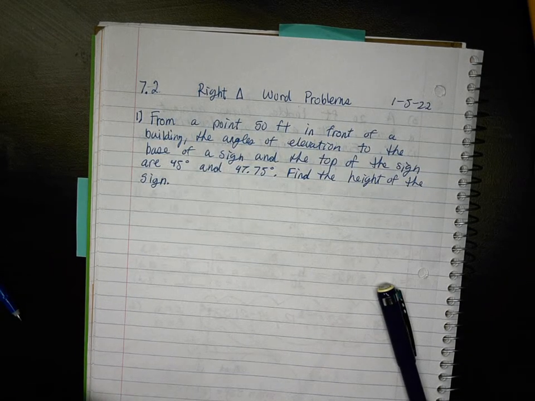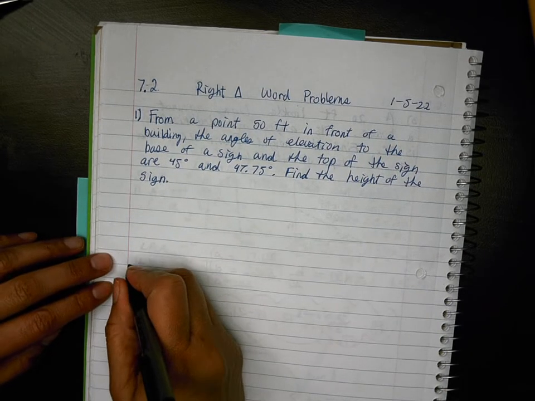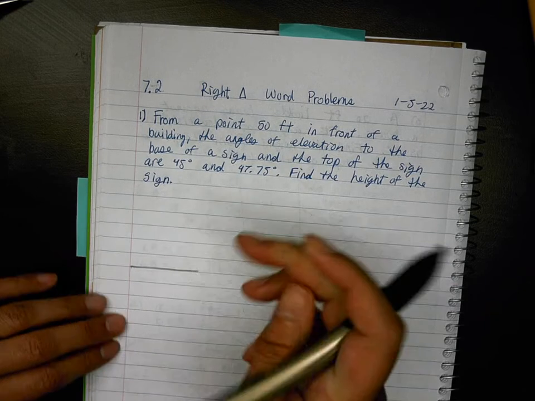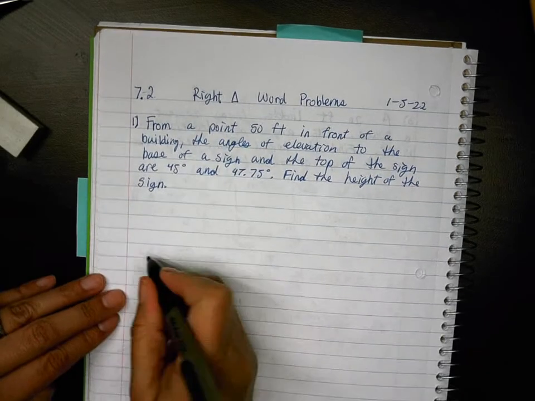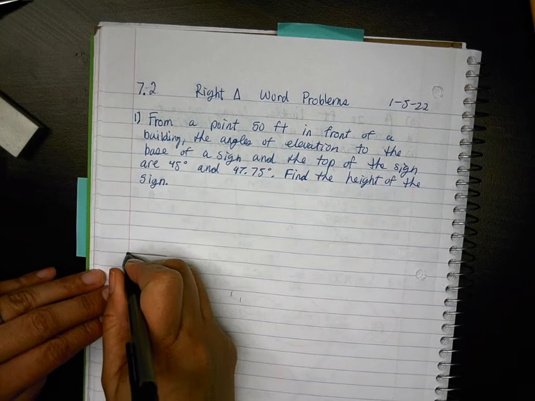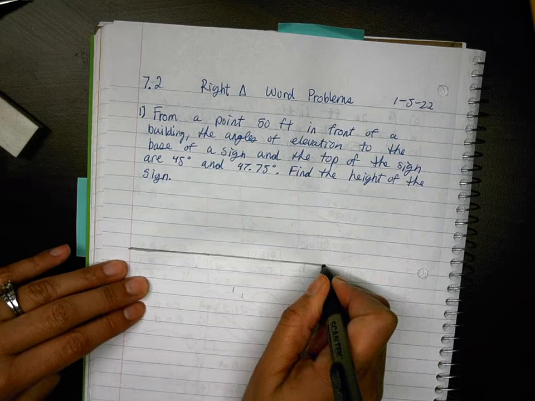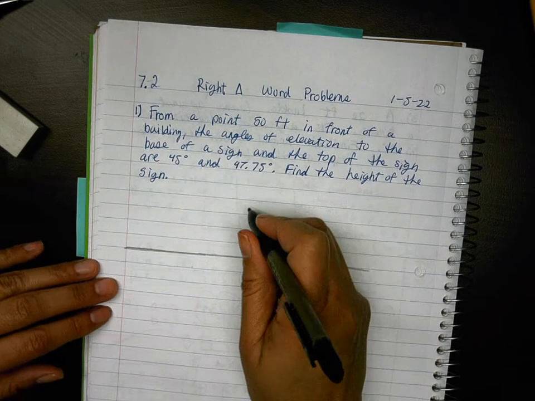Okay, so we have our ground level. And we have our building.